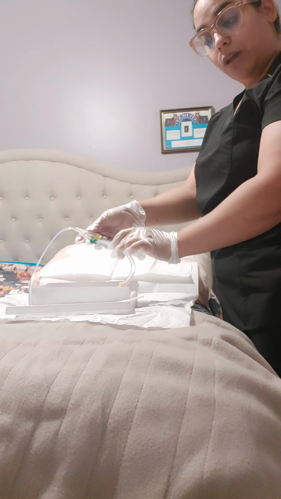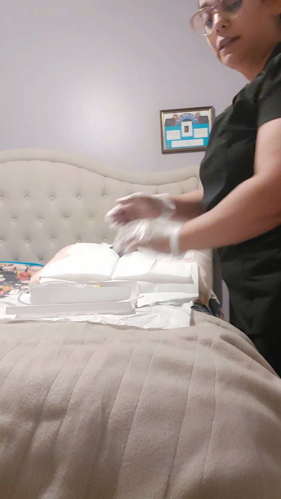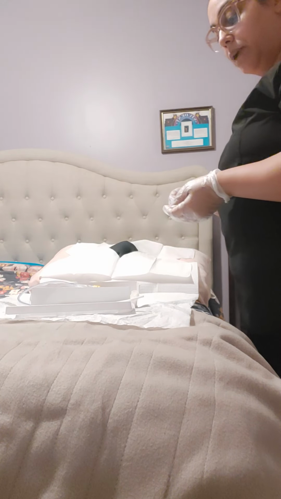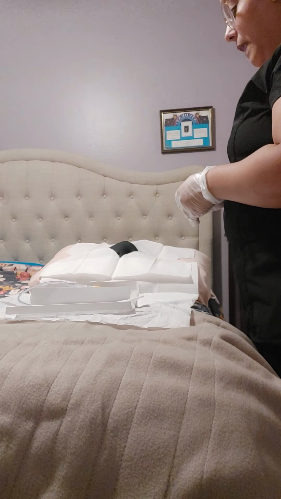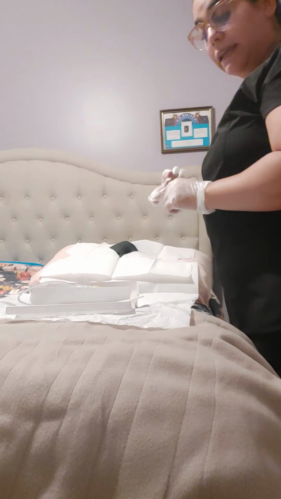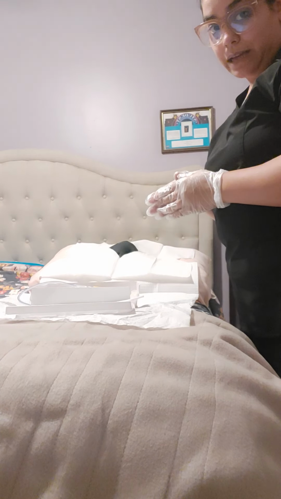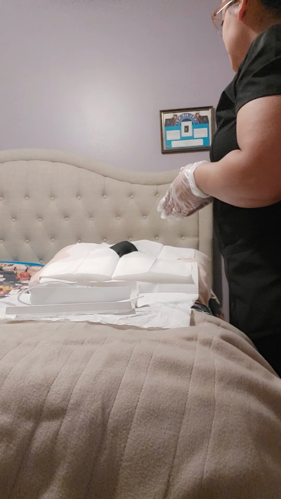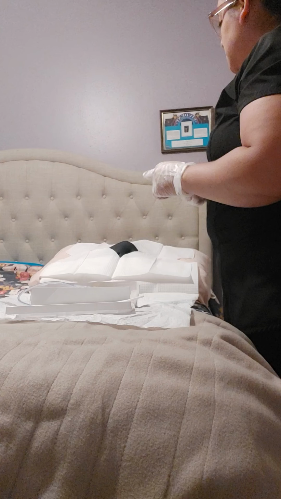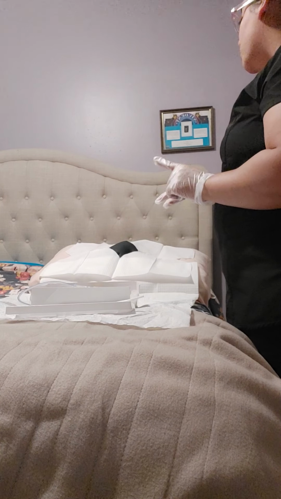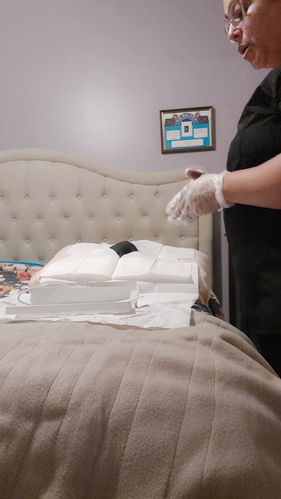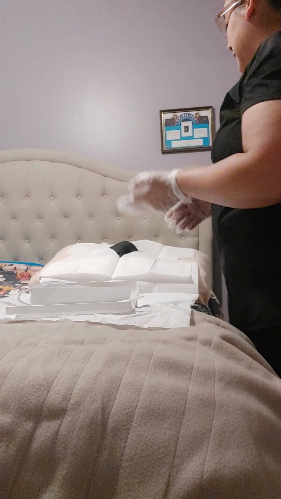So now that I have all of this ready, I'm going to clean the patient and prepare the patient. And I will also ask the patient if they have any allergies to iodine or to latex because I am using latex gloves and because we are using betadine. Do you have any allergies, and specifically to shellfish, iodine, or latex? No? Okay, perfect.